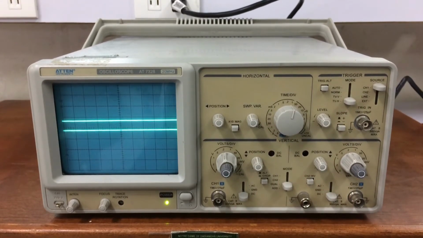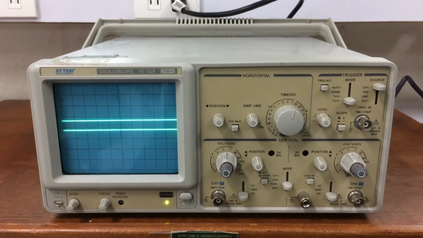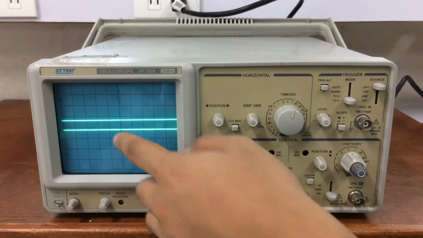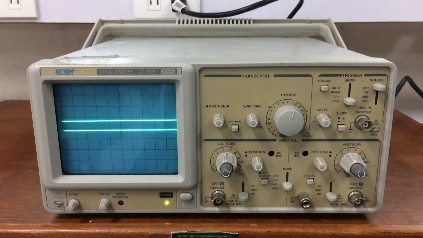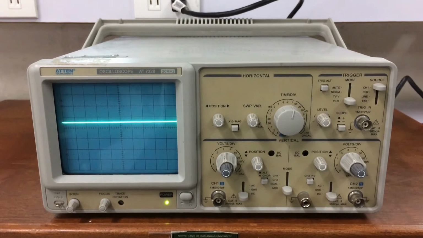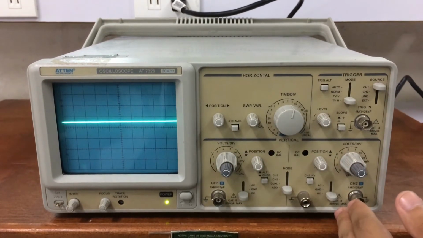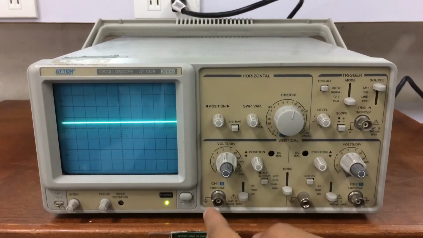The oscilloscope operates as a dual channel instrument, both channel 1 and channel 2. So as you can see, we have two lines right here. And last is the add. The oscilloscope displays the algebraic sum of channel 1 and channel 2, or the difference of channel 1 and channel 2.